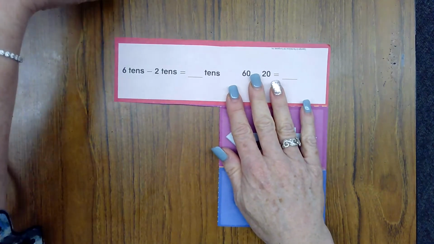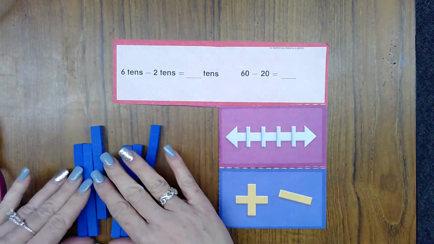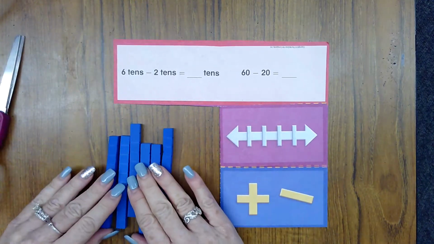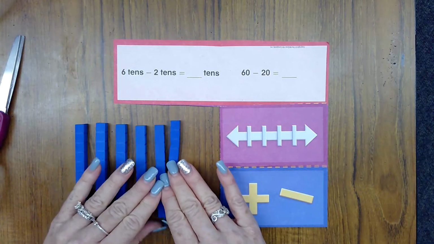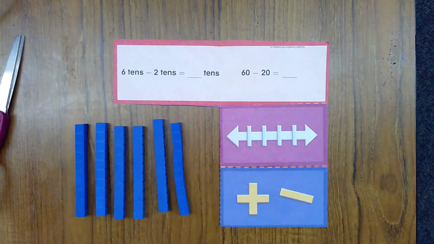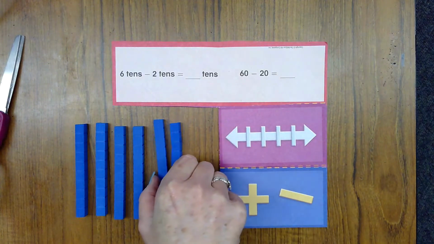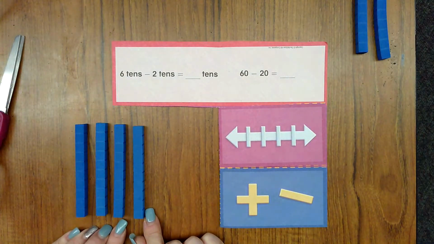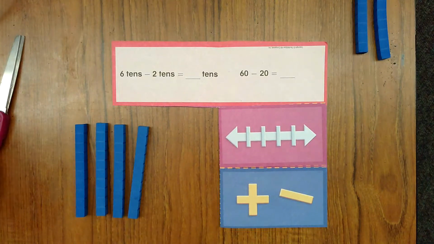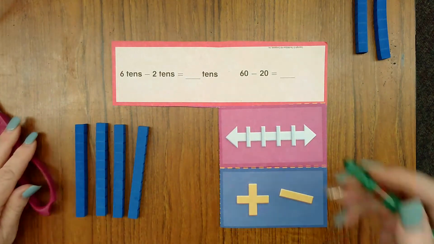Well, I'm going to use my little base 10 blocks here. I got my tens out. I'm going to have 6 tens. There we go. And I'm taking away 2 of them. Bye-bye. How many do I have left, everybody? 1, 2, 3, 4. I have 4. 4 tens left.